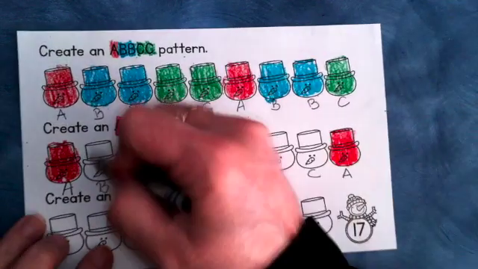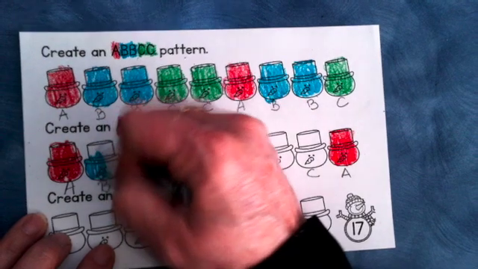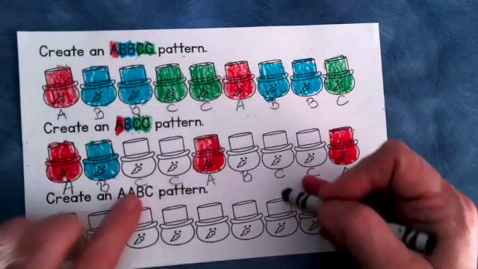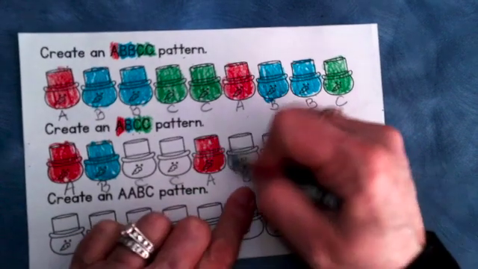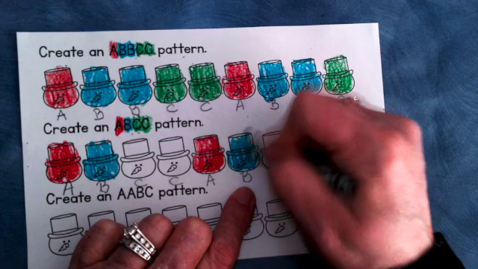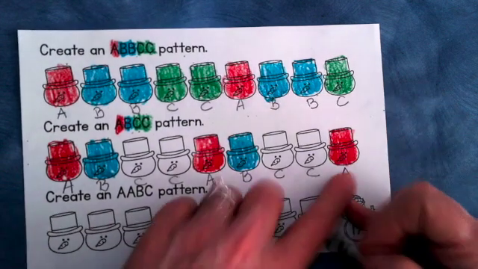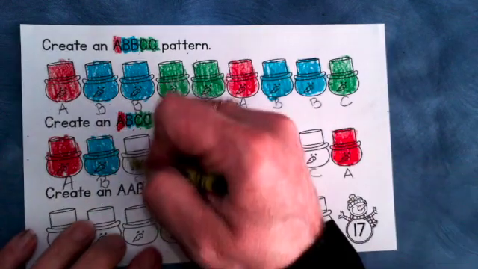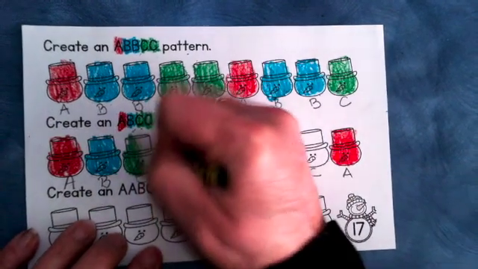So here's a B. C, C, A. Here's a B. C, C. No more B's. And then my C's now are going to be green.